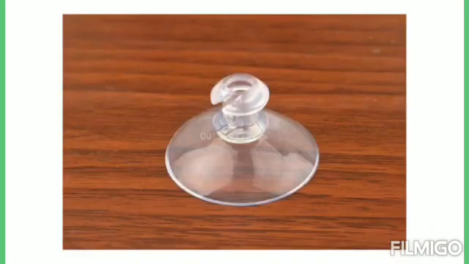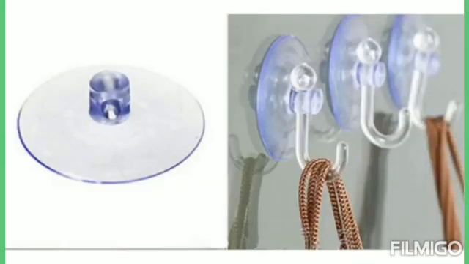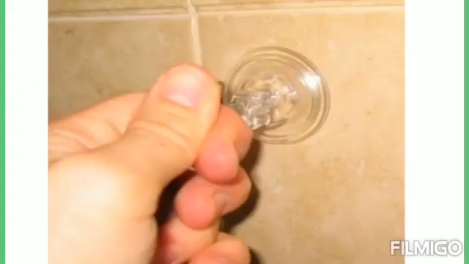Tell me, what is this? A rubber sucker. Now, press it hard on a smooth surface. Do you think it will stick to the surface? Yes, it will. Now, try to pull it off the surface. Will you be able to do it easily? No, it is not that easy to take it off.